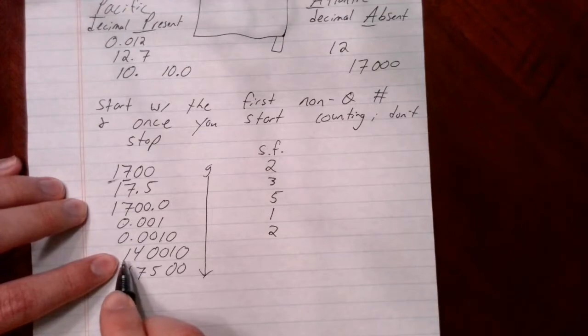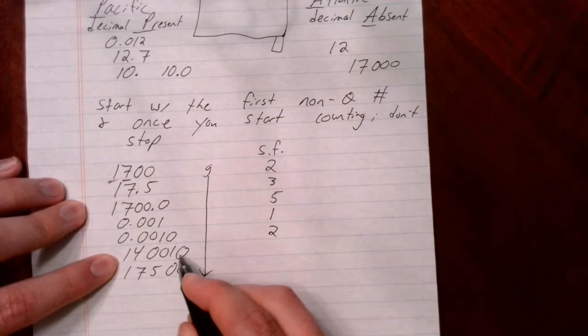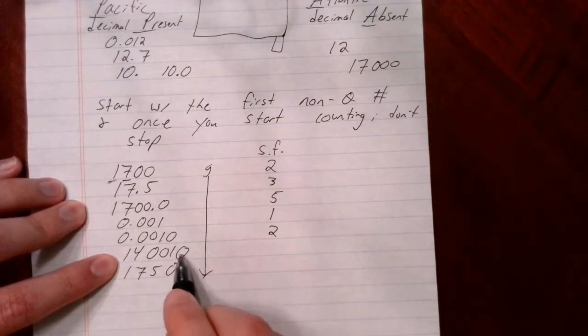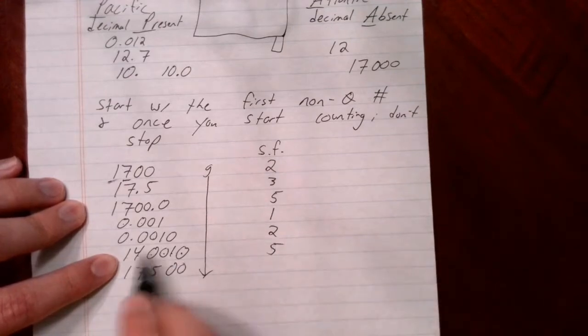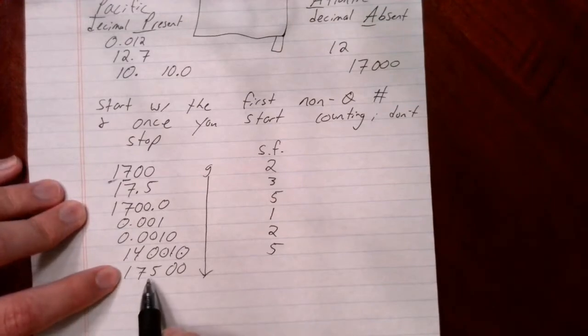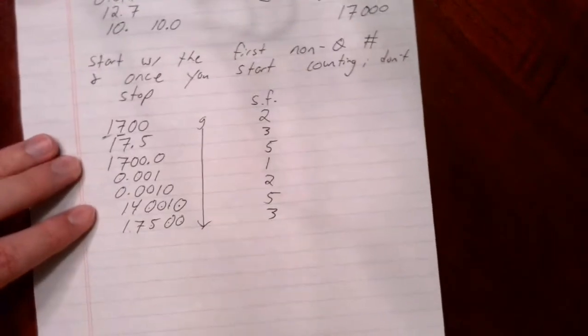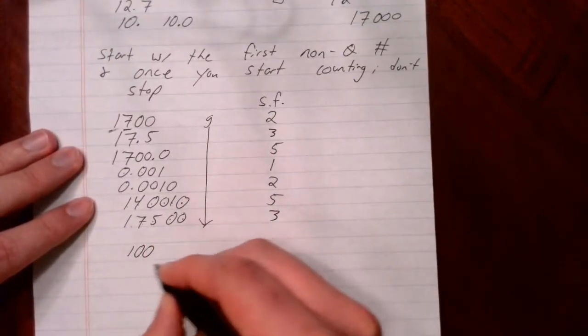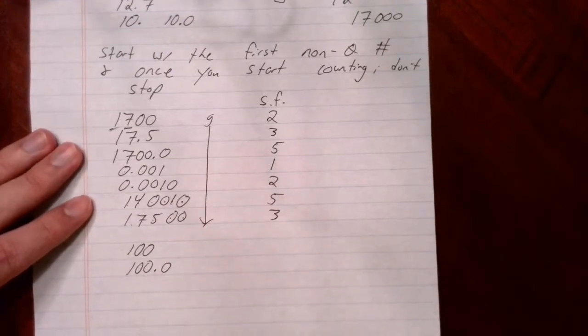Here, start on the left or right side. Hopefully you said right. Decimal is absent. So I start on the right side. Doesn't count. 1, 2, 3, 4, 5. So you'll see zeros in the middle of a number are always significant. Here, absent. So I start on the right side. Doesn't count, doesn't count. 1, 2, 3. Let's look at a few more. Let's look at 100 and 100.0.